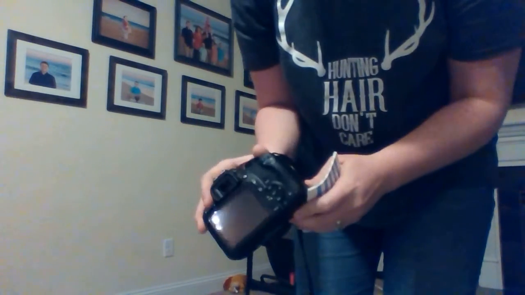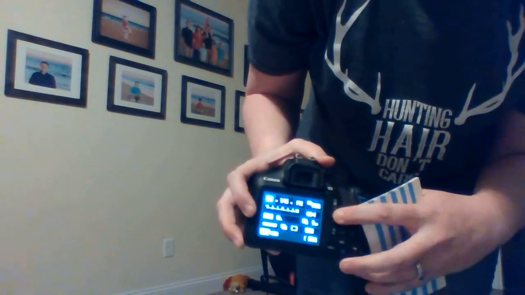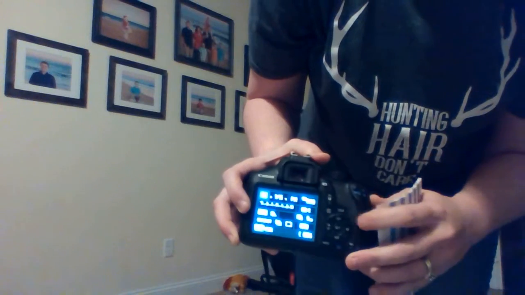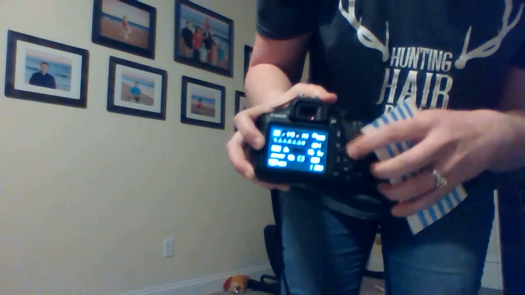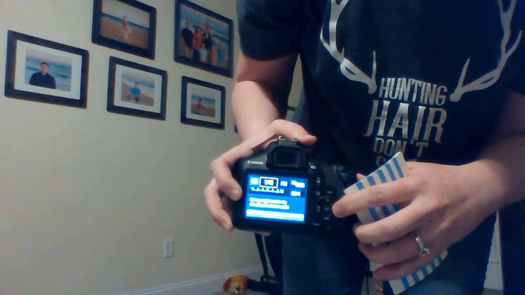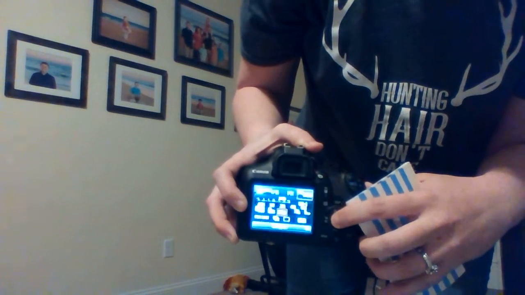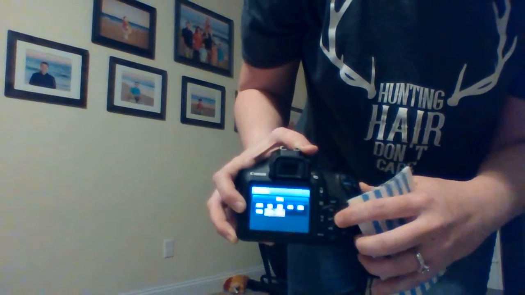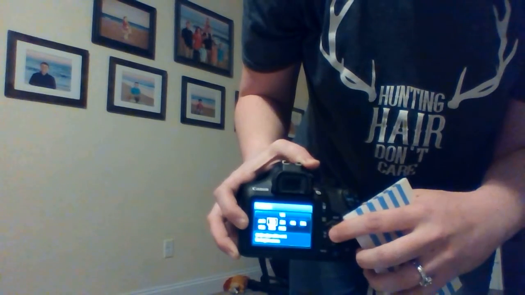So I will show you how to adjust the ISO number. So we'll hit the Q and the square, or there actually is an ISO button, which is right above the set button. So if we hit the Q, then we'll scroll over to the third one on the top and click set, and then use the left and right arrows to adjust the ISO, and then click set.